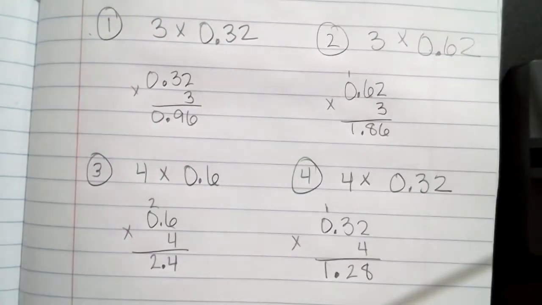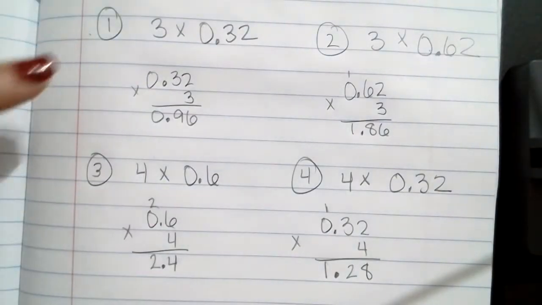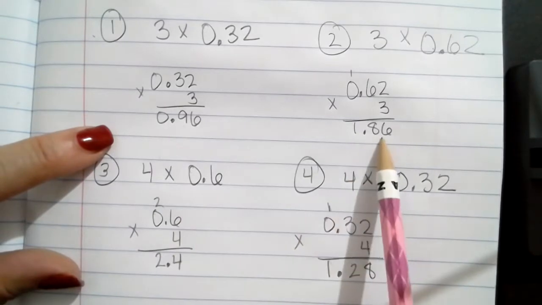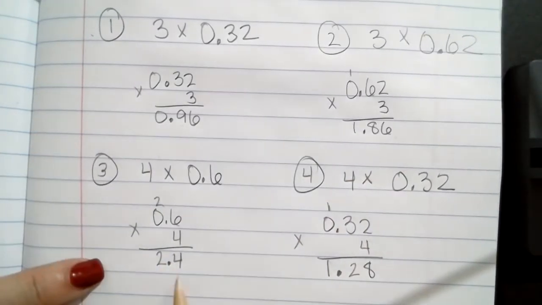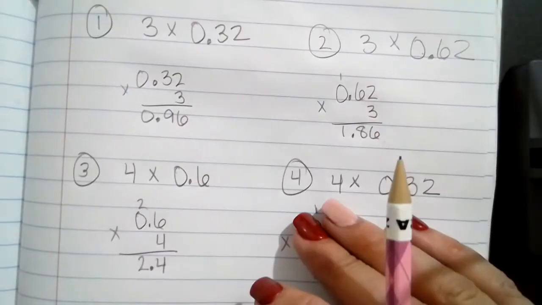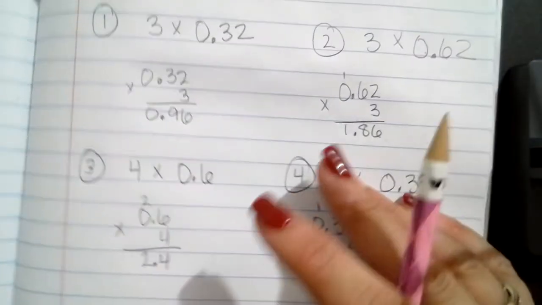Okay, so here is your answers for those 4. You've worked out, and again, I have 96 hundredths, 1 and 86 hundredths, 2 and 4/10, 1 and 28 hundredths. Okay, turn your page. Okay, so make sure that you are labeling your table of contents.